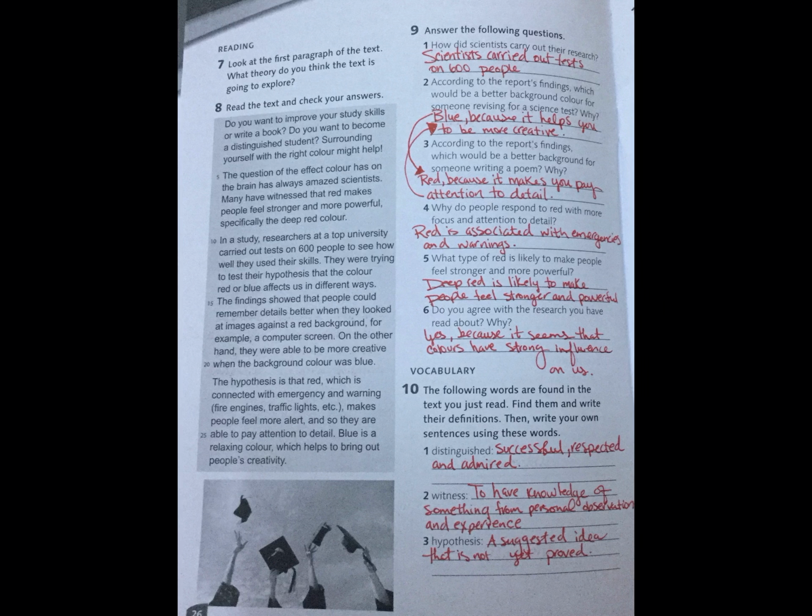Number 2, according to the report's findings, which would be a better background color for someone revising for a science test, and why? For a science test, it would be red because it makes you pay attention to details.